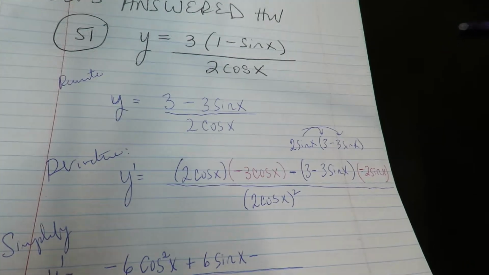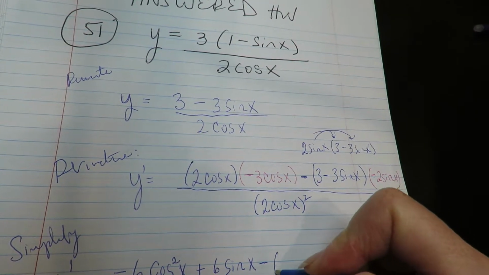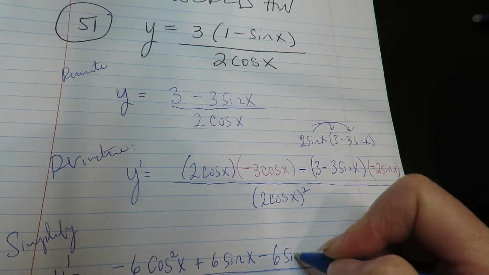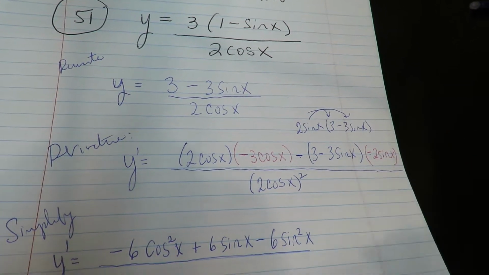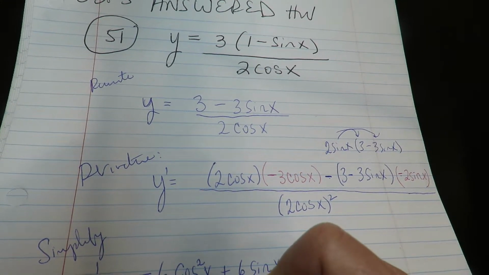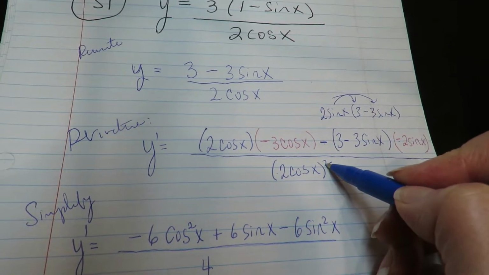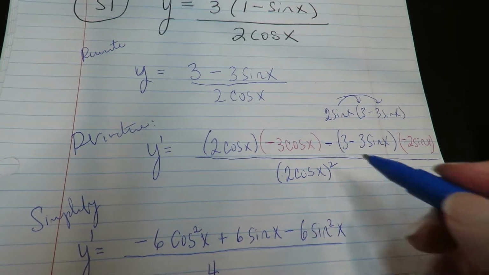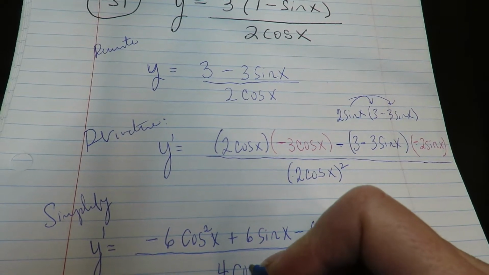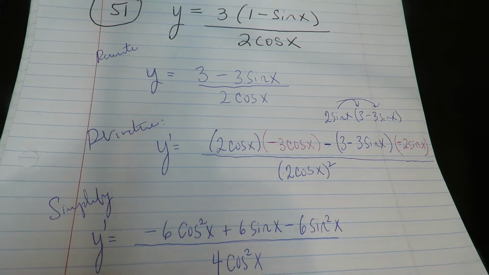oh, how do we have a little visitor here? Negative 6 sine squared x. All over 4, because you got to square the 2 here as well as the cosine. So 4 cosine squared x.